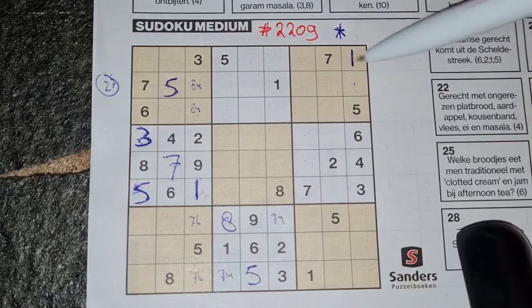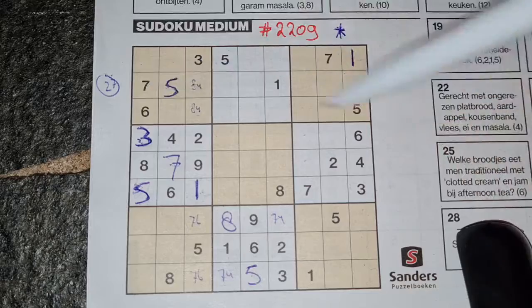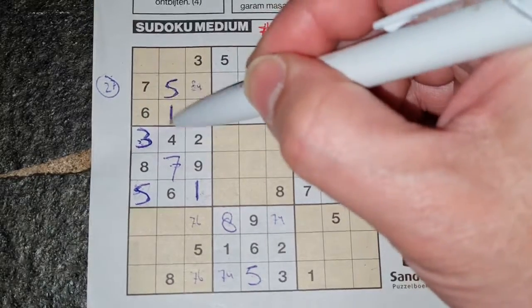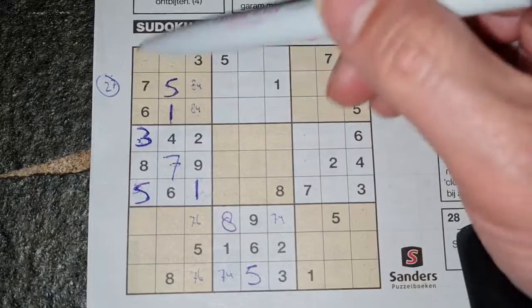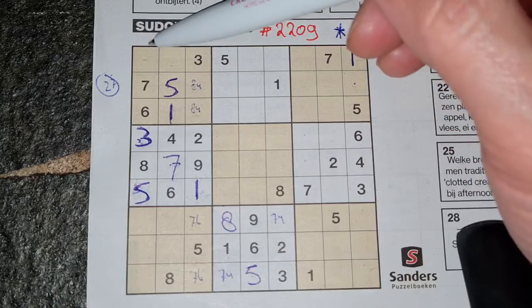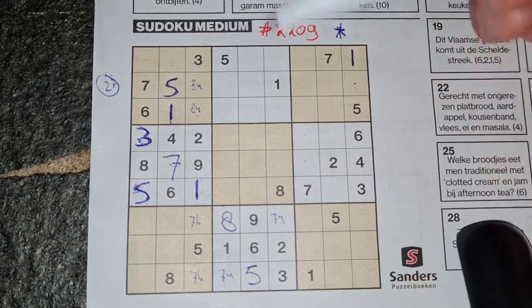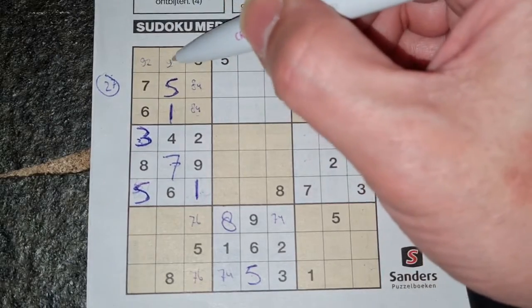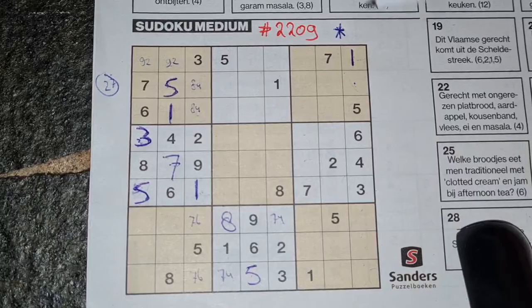So now we have a 1 in this row, 1 in the second row. So in the third row, the only place for the 1 should be there. 2 boxes left in this big square for the numbers 2 and 9. 2 and 9. I cannot fill this yet. Let me mark those 2 boxes. Alright.